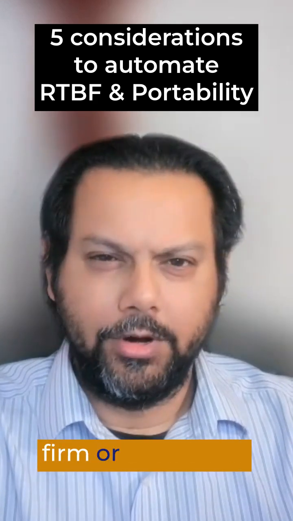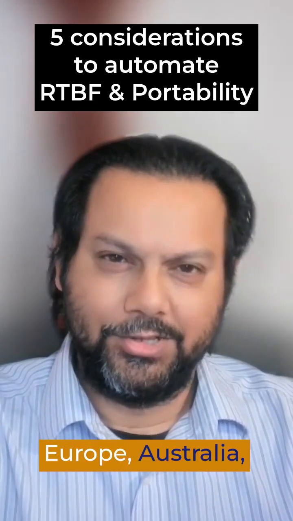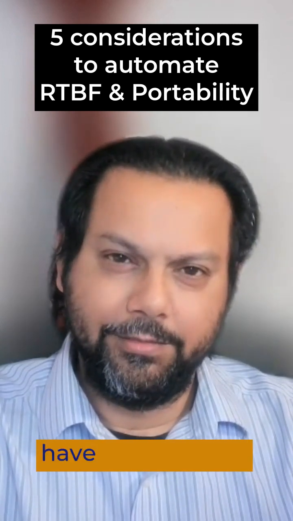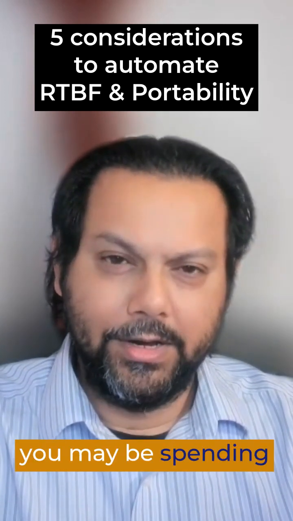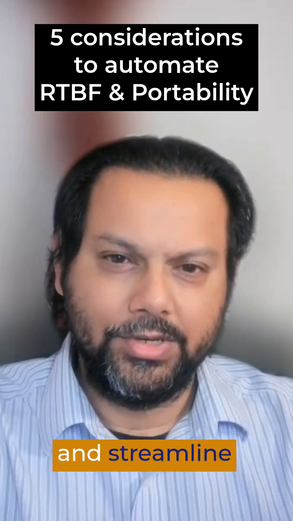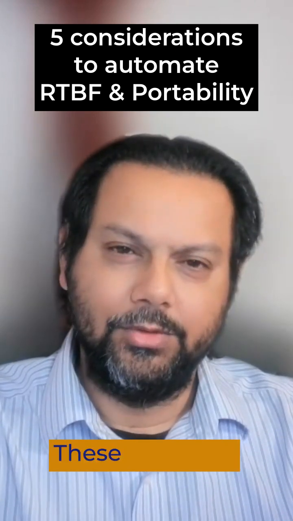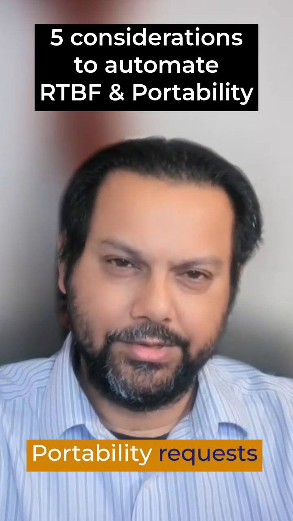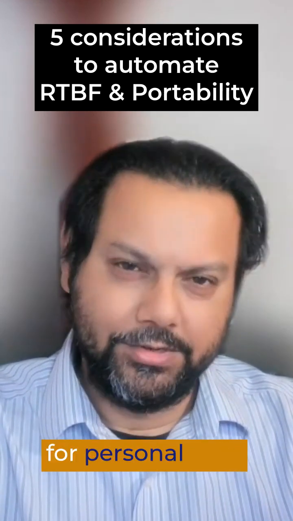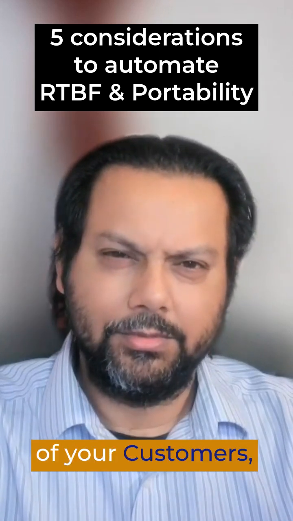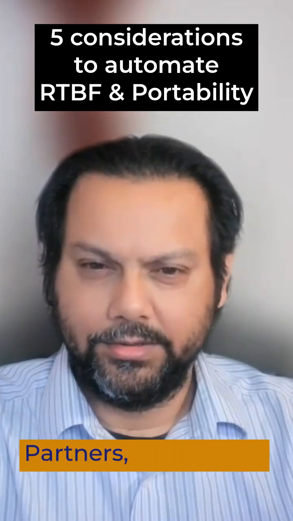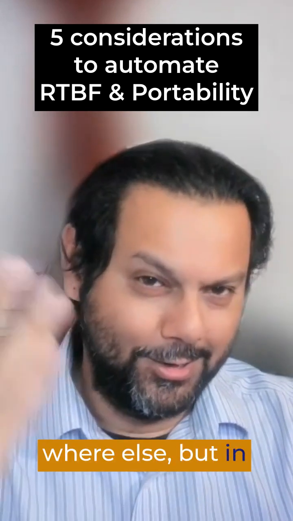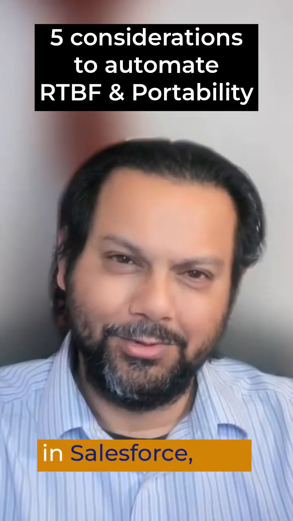If you work for a firm or a business in the United States, Europe, Australia, China, Brazil, or any of the other regions of the world that have privacy laws, you may be spending a lot of time trying to automate and streamline privacy requests. These would typically be things like right to be forgotten or data portability requests. And these apply to personal data of your customers, prospects, employees, partners, and others.